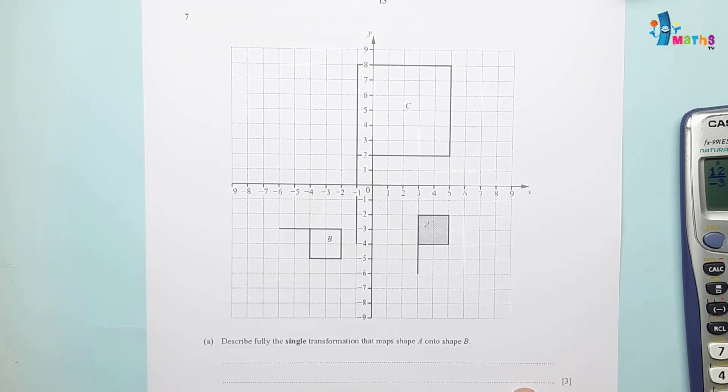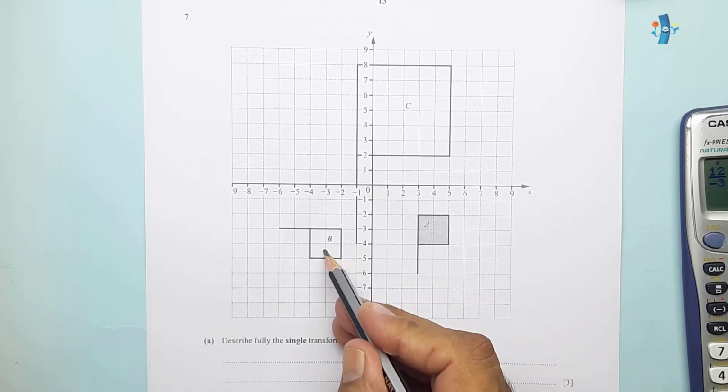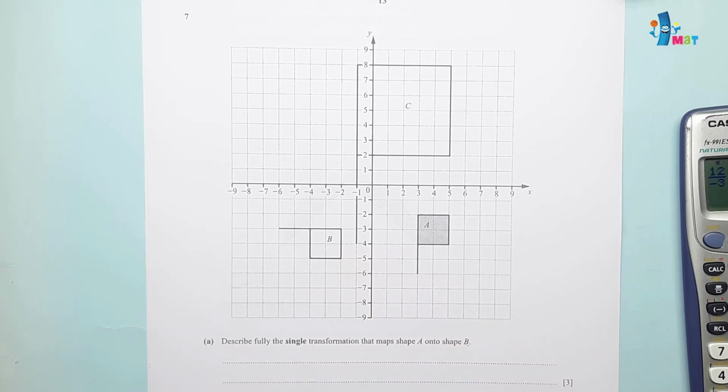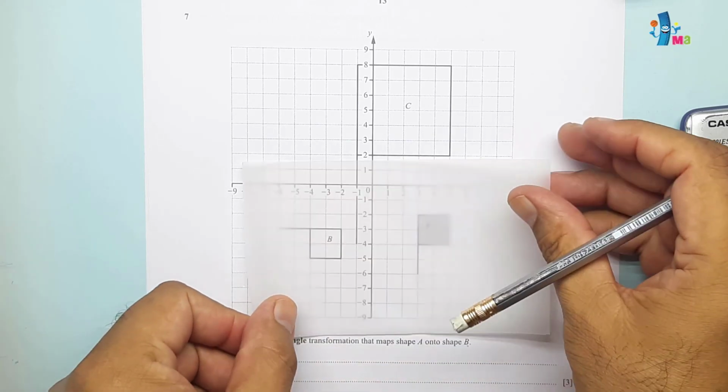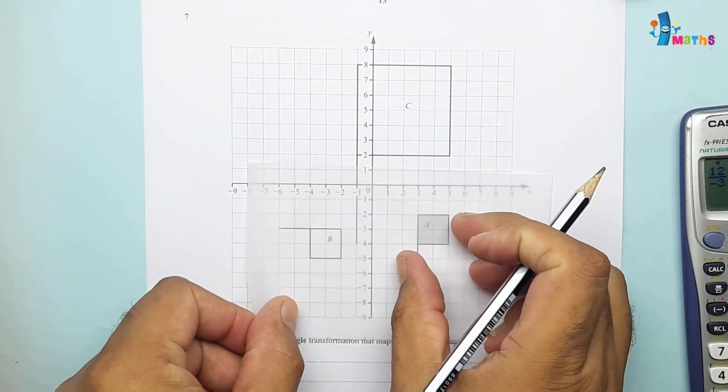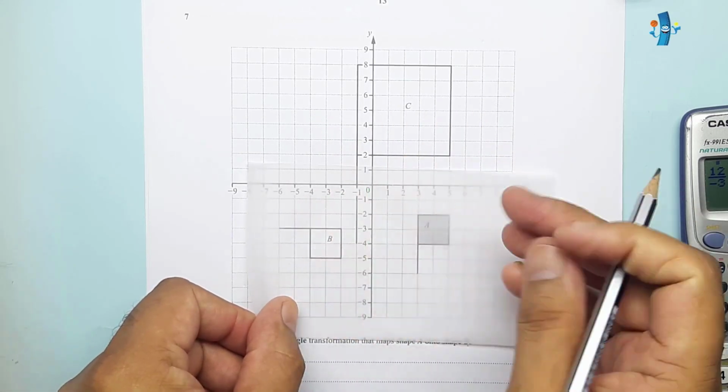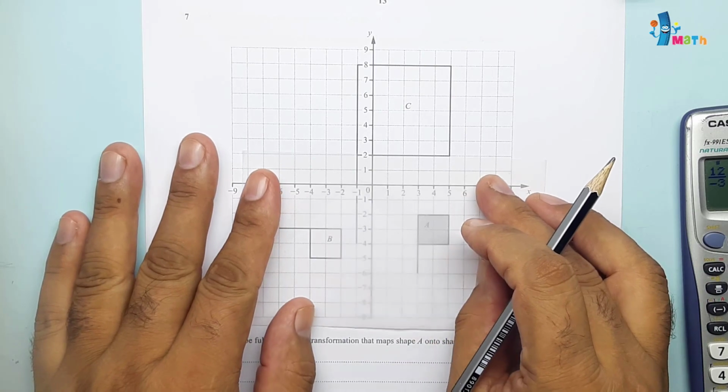Describe fully the single transformation that maps shape A onto shape B. Shape A onto shape B. So we'll have to use a single transformation. What I will do, I will take a tracing paper and we can check. This is basically, if you see both the drawings, this is basically rotated like this. So we will check the details of rotation.